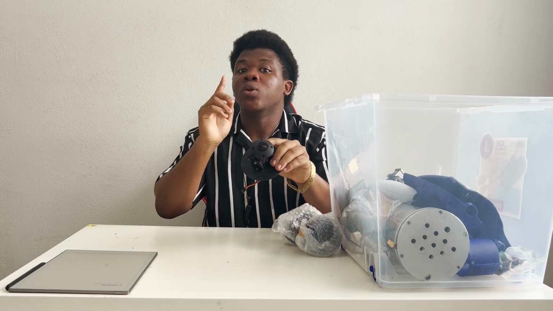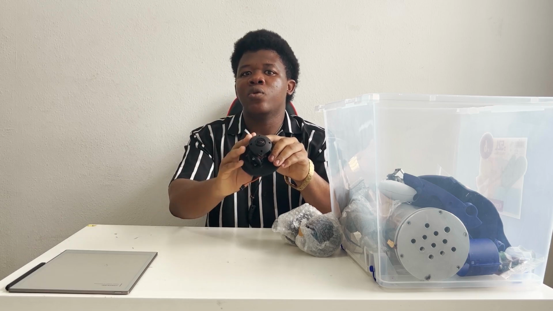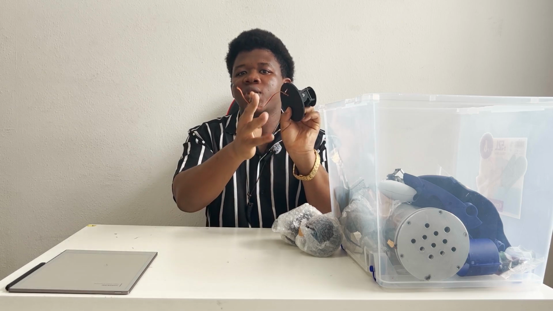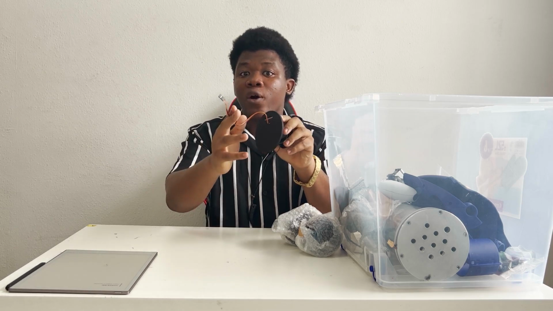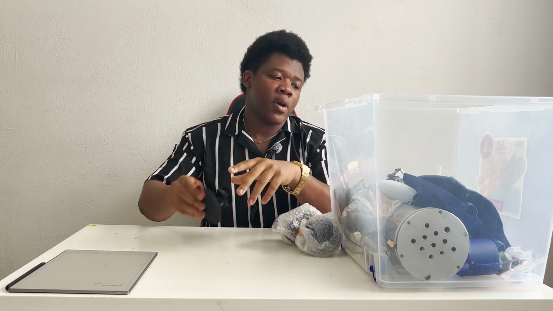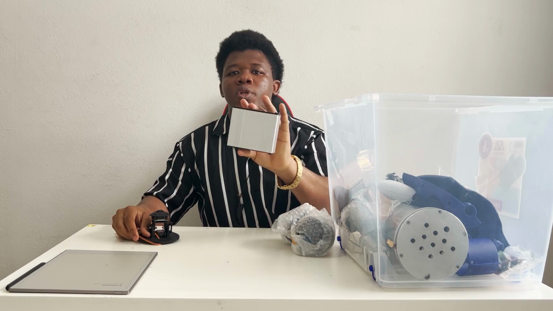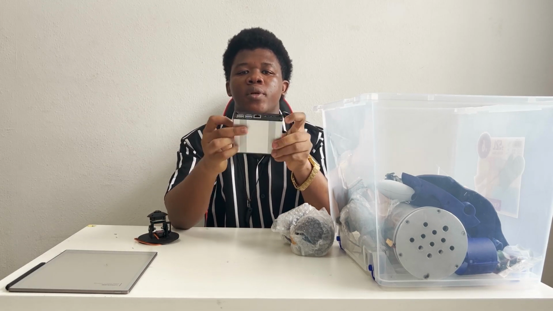Now, the camera doesn't understand there is a crack. What the camera does, it just takes in videos and it's going to send it to another component that will be able to identify the crack. That component is the onboard computer or a companion computer.